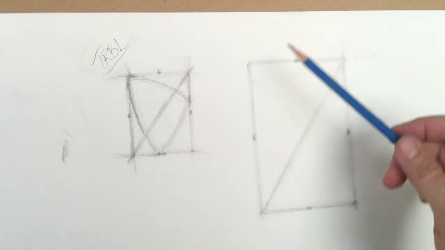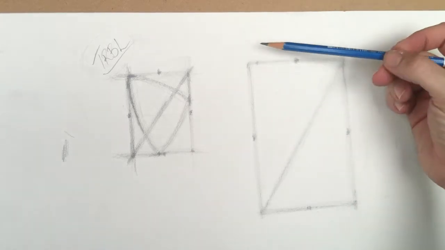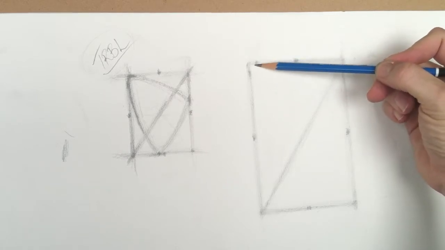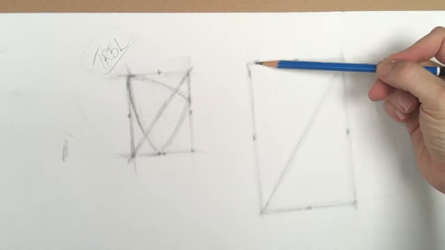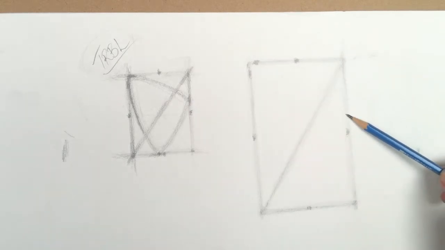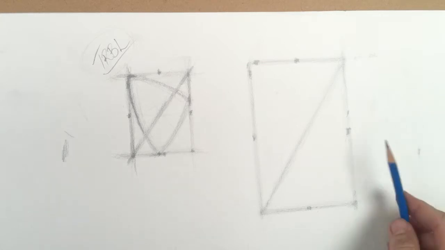So once I have this, I'm really going to start noticing and placing these points of my original shape. In my bounding box, I'm going to use these midpoints.